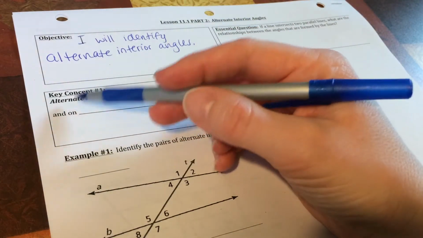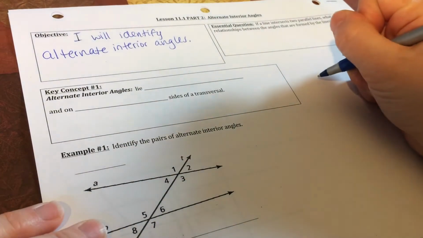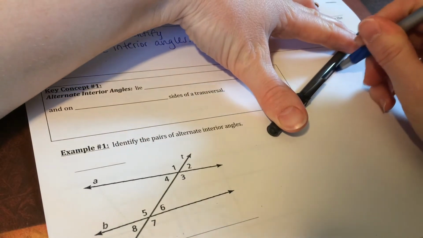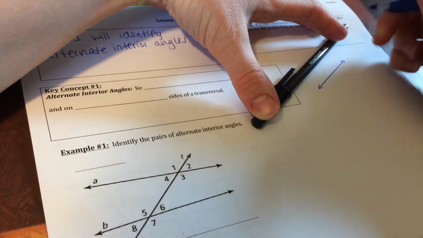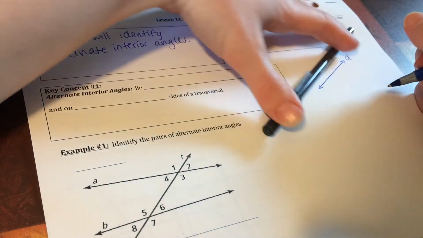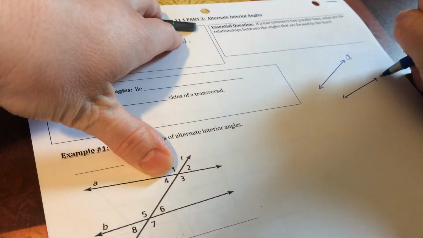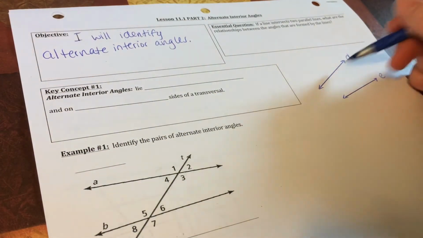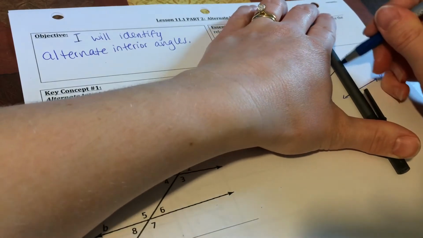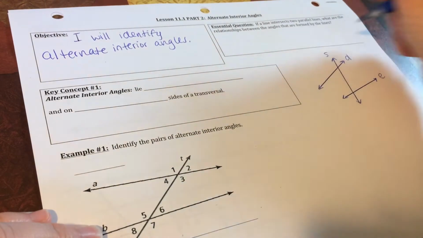So let's look at key concept number 1. Alternate interior angles. Okay, well first let's remember, you don't have to take this as a note, I just want to explain something. Remember, if you have two lines, like let's say this line is line D and this is line E. Okay, remember those are just two lines until you draw a transversal, which in this case we could call S as your transversal.